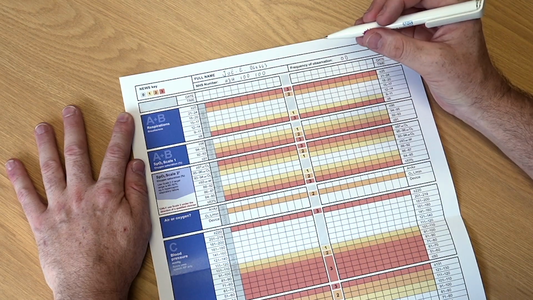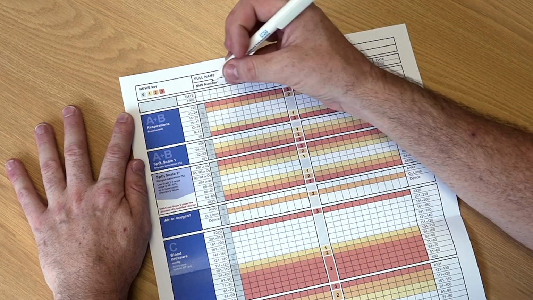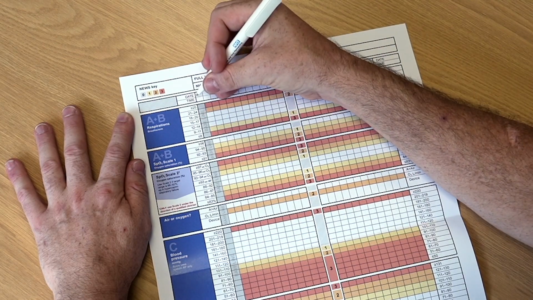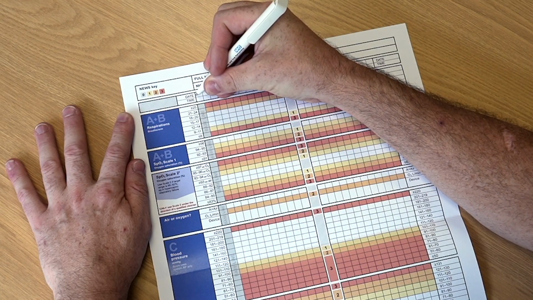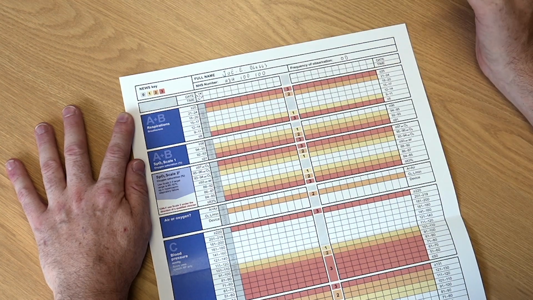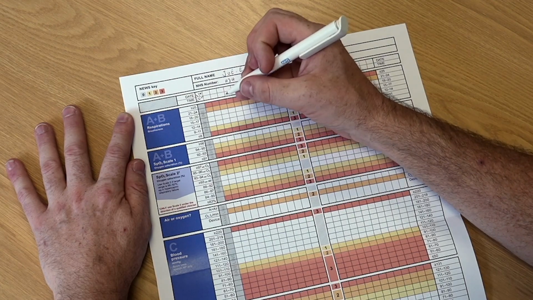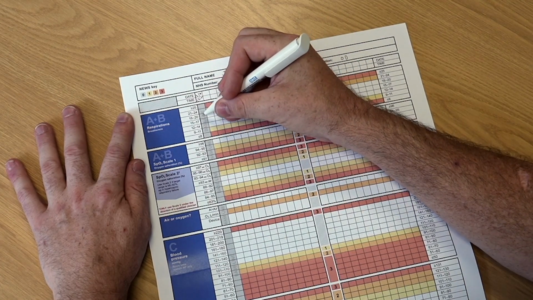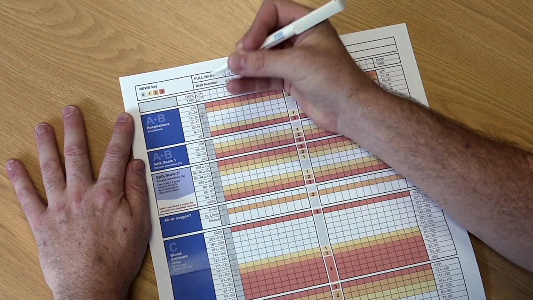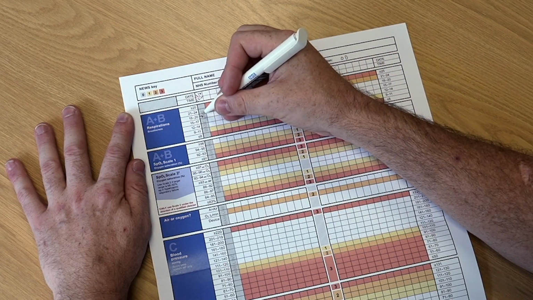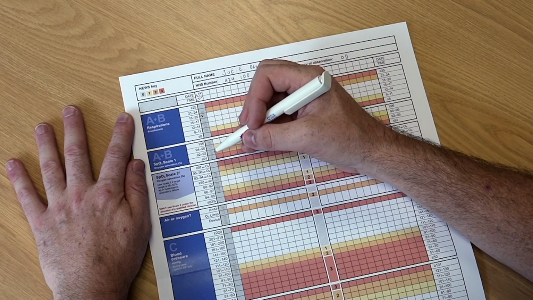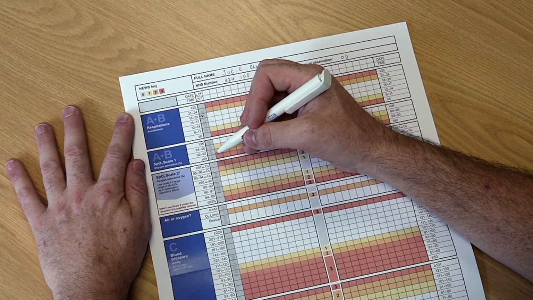We then, at the beginning of the form, put in the baseline observation, and this will be done on admission or as soon after as we can when the patient is settled enough to do so. We input the date and the time. We then start looking at the respiratory rate of the patient, and we record where this comes to in the line. In this case, the respiratory rate is 19, so I'll put the dot in the middle of the 18 to 20 bracket.